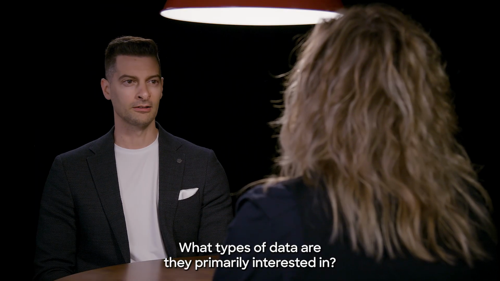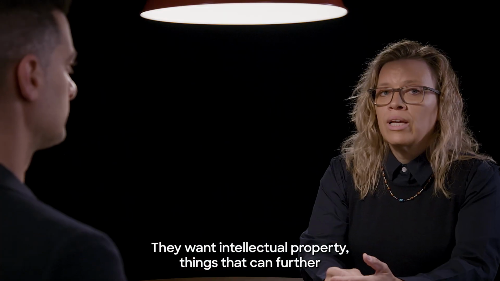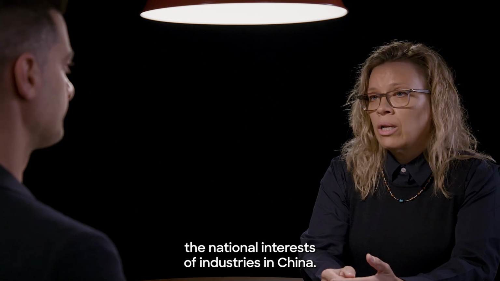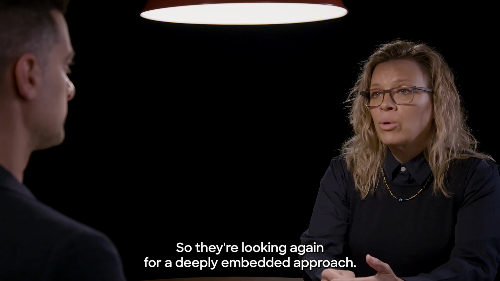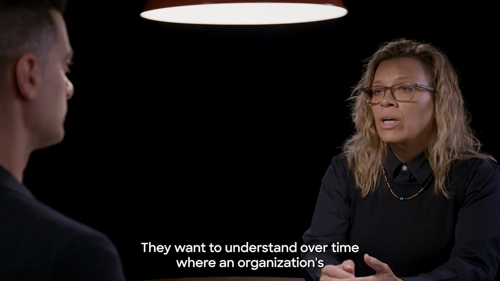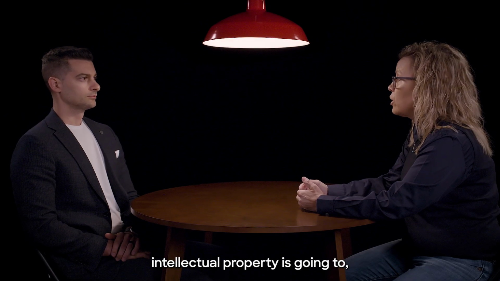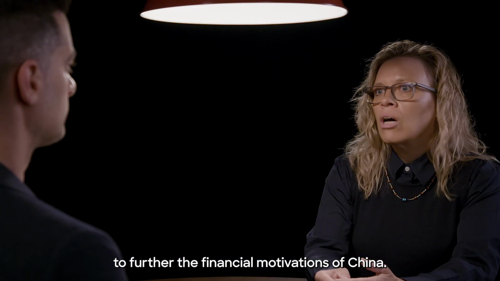What types of data are they primarily interested in? They want intellectual property, things that can further the national interests of industries in China. So they're looking, again, for a deeply embedded approach. They want to be there for the long haul. They want to understand over time where an organization's intellectual property is going and how they can use that to further the financial motivations of China.